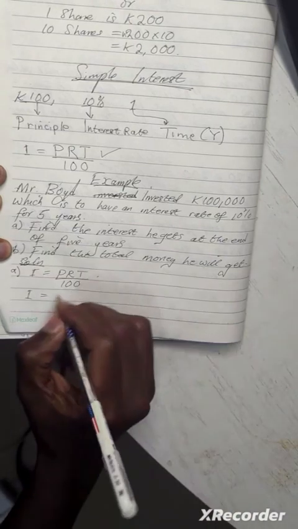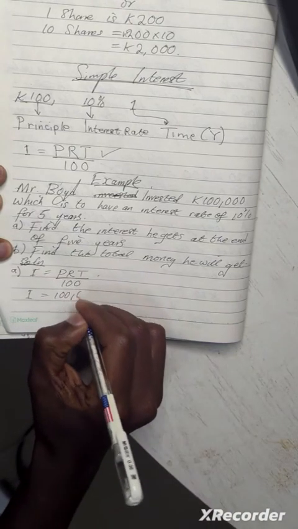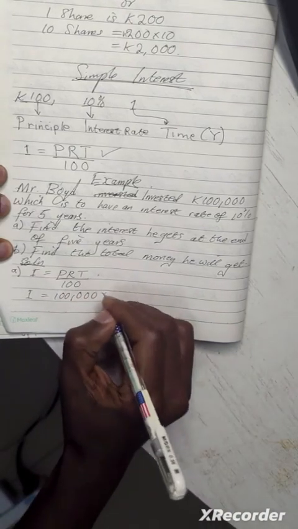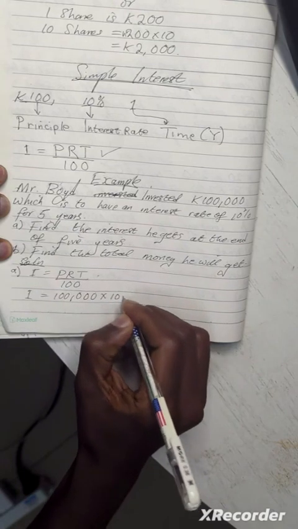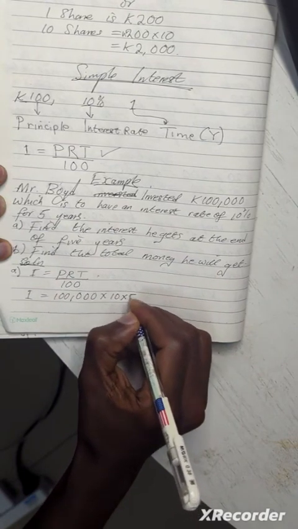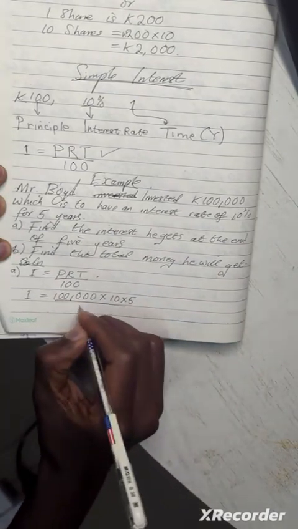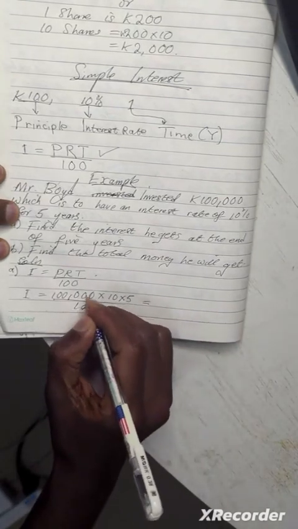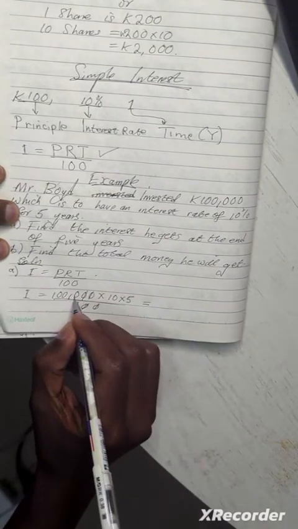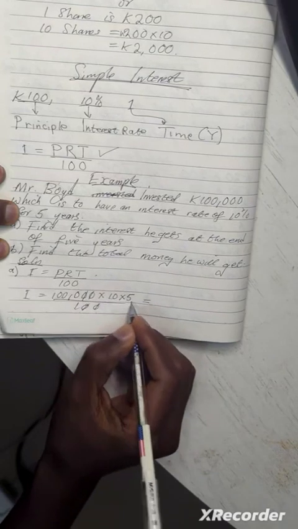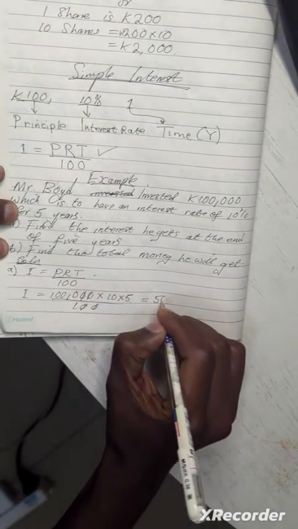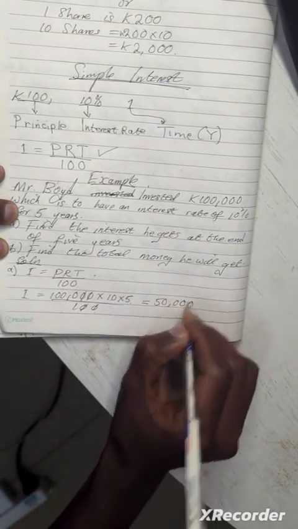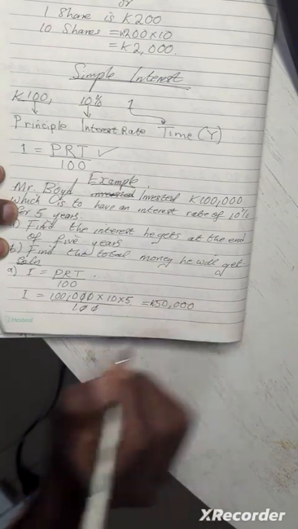The money invested, 100,000, times rate. What is the rate? 10, times time. What's time? 5. Okay, over 100. So this and this, you can do this. Okay, so you're going to have 1,000 times 10, 10,000, 10,000 times 5, 50,000. So he's going to make 50,000.